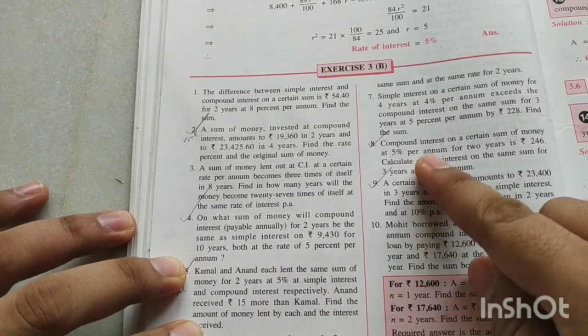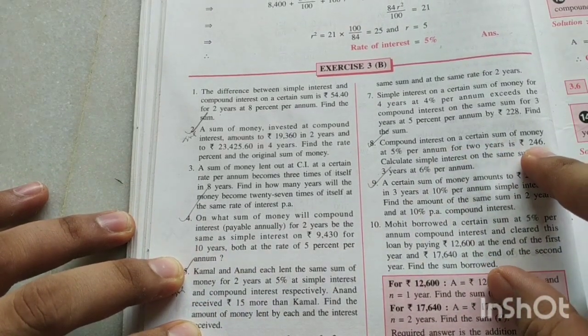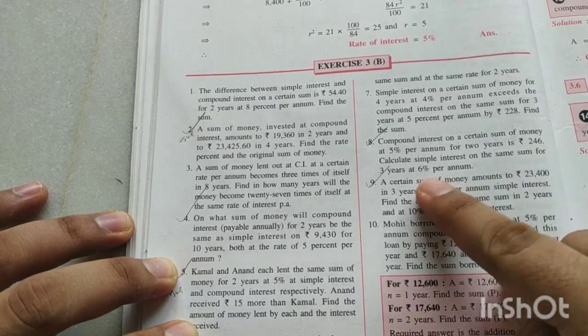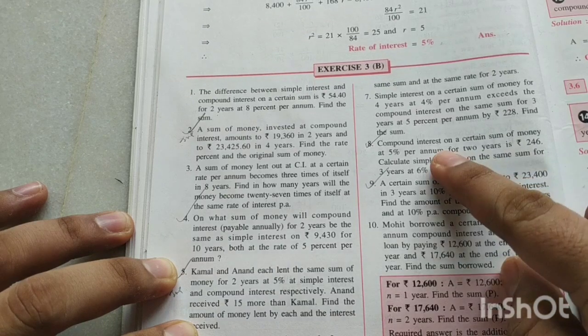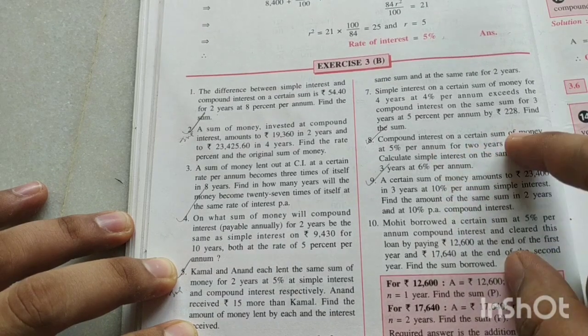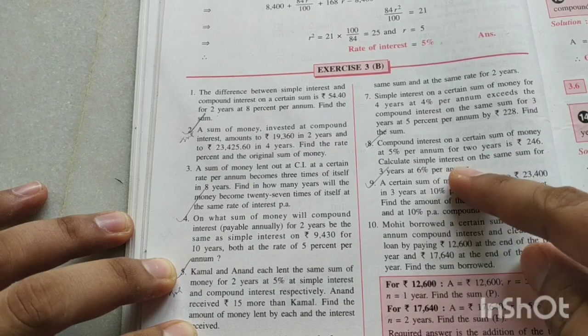Now in question 8, the compound interest on a certain sum is given as 246. Calculate the simple interest on the same sum. So using the compound interest formula, we'll get the value of P, and we'll use the same P in simple interest and we'll calculate the simple interest.